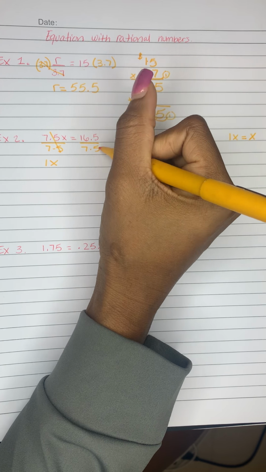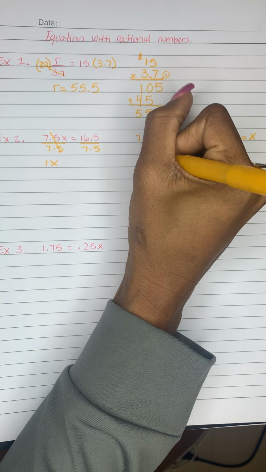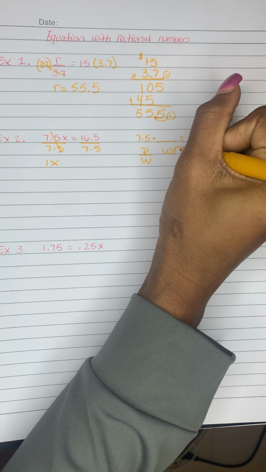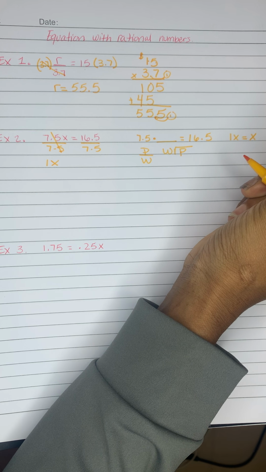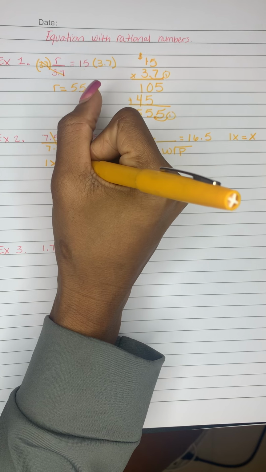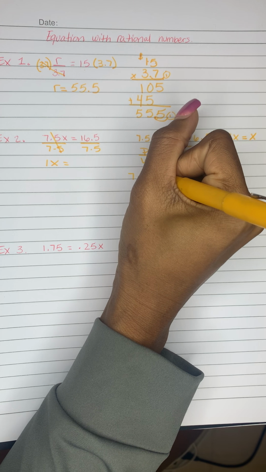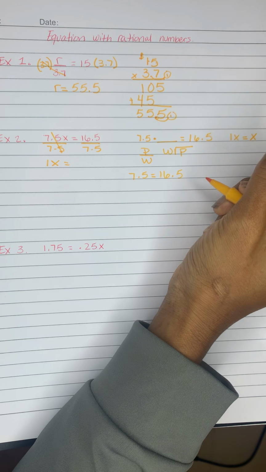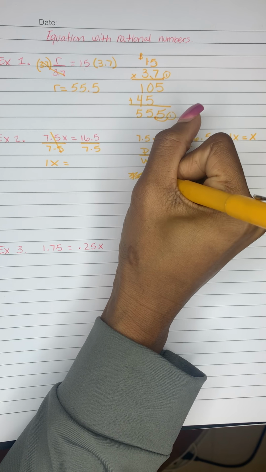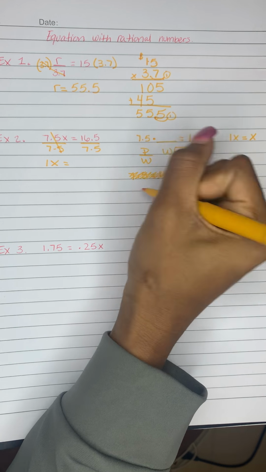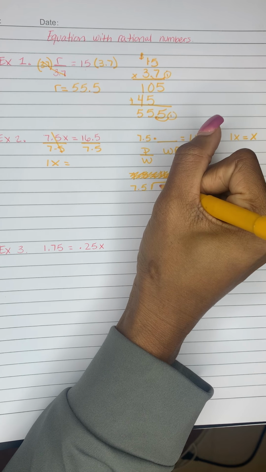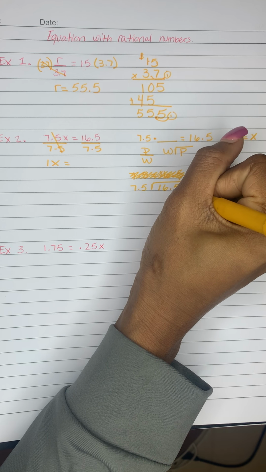So, now, with division, remember, we have part divided by whole. Whole goes on the outside, part goes on the inside. So, we have 7.5 equals 16.5. Oh, I'm sorry. Scratch. We have 7.5 divided by 16.5.